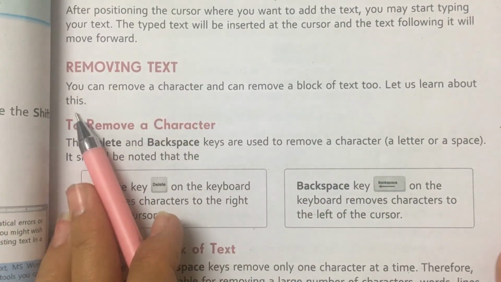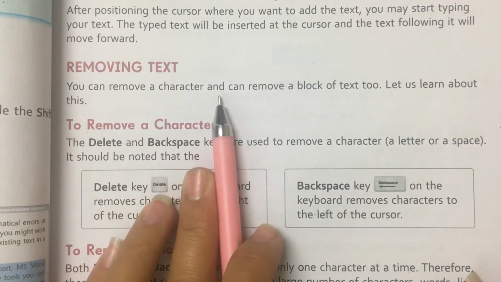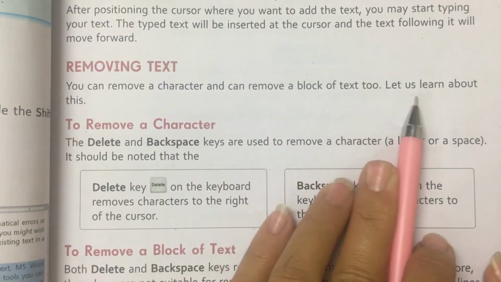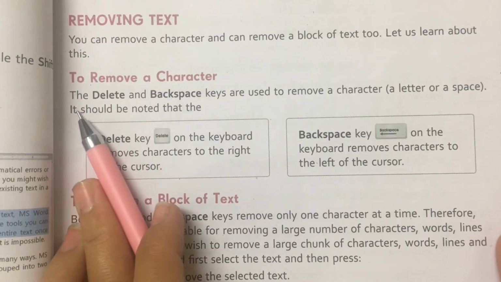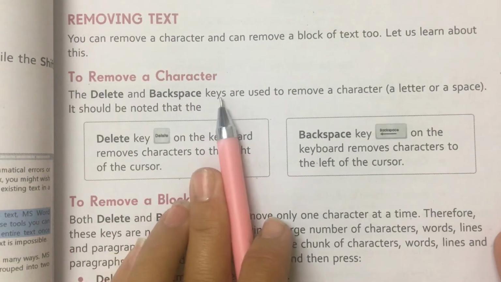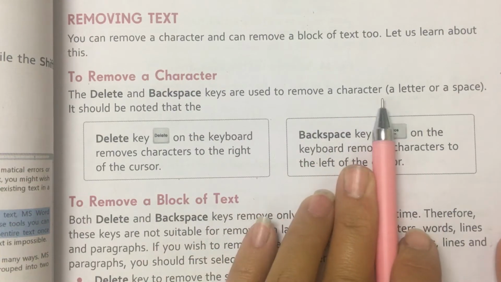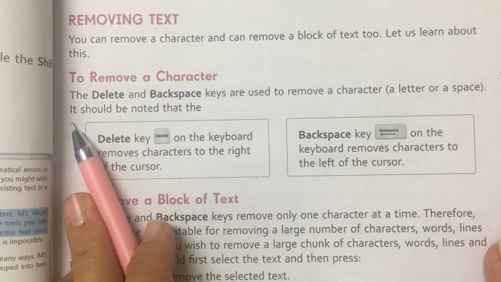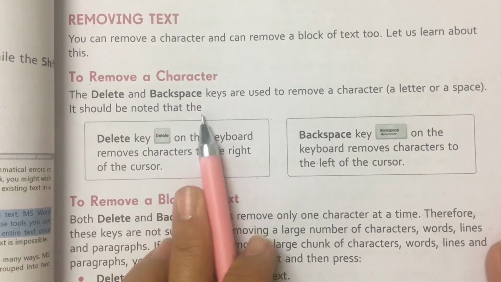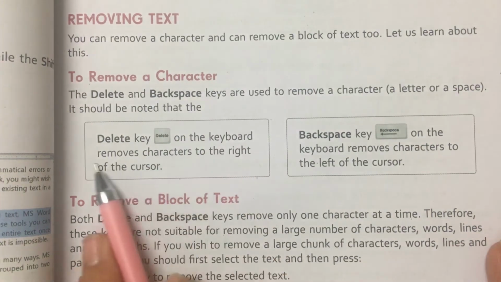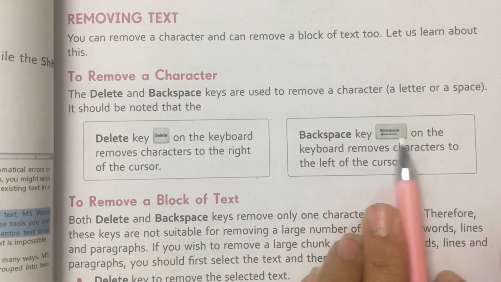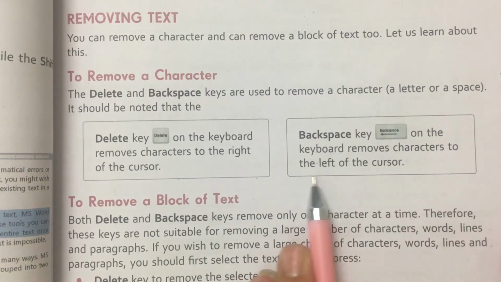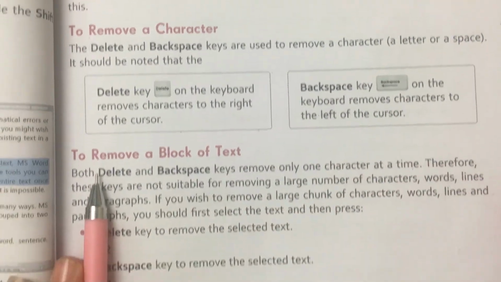Now, removing text. You can remove a character and can remove a block of text too. Let us learn how. To remove a character, the delete and backspace keys are used to remove a character, a letter or a space. It should be noted that the delete key on the keyboard removes characters to the right of the cursor and the backspace key on the keyboard removes the characters to the left of the cursor.